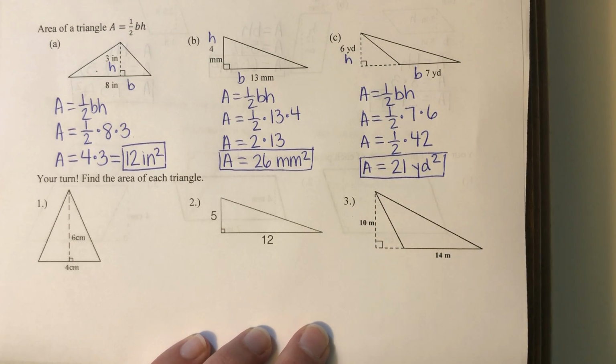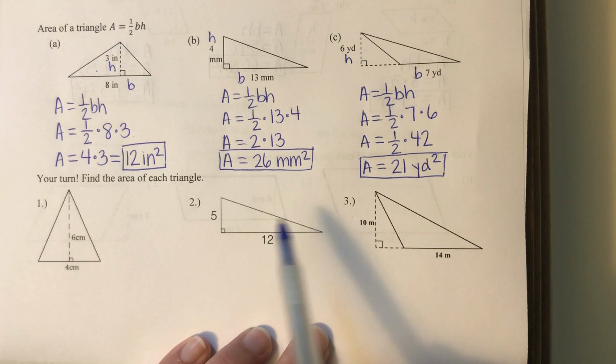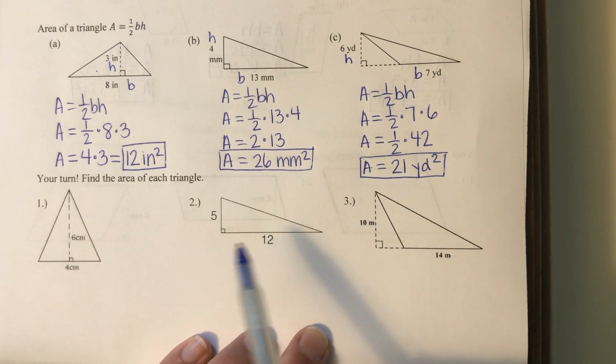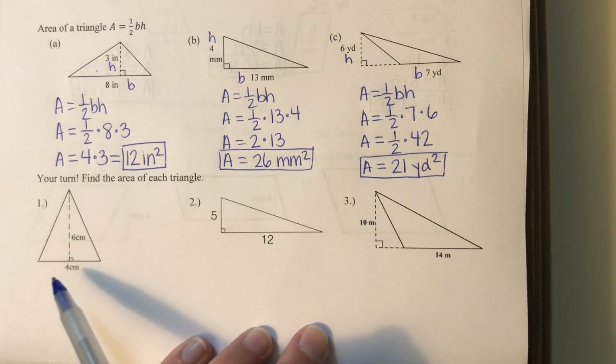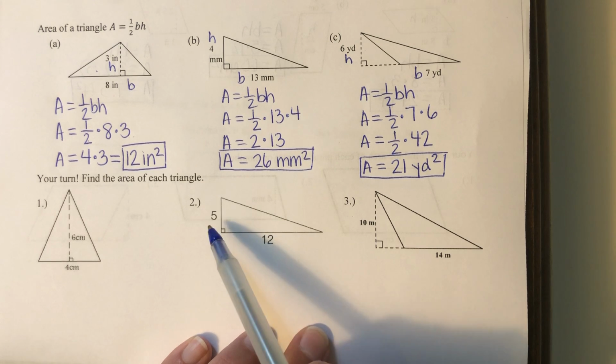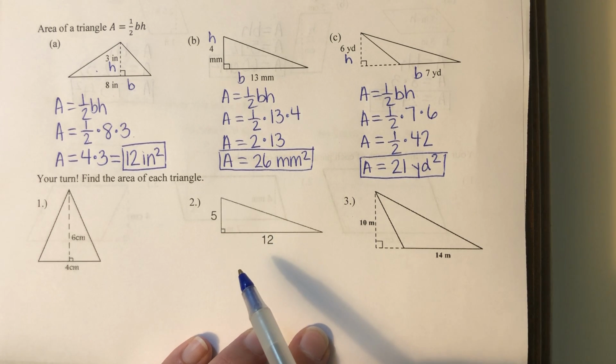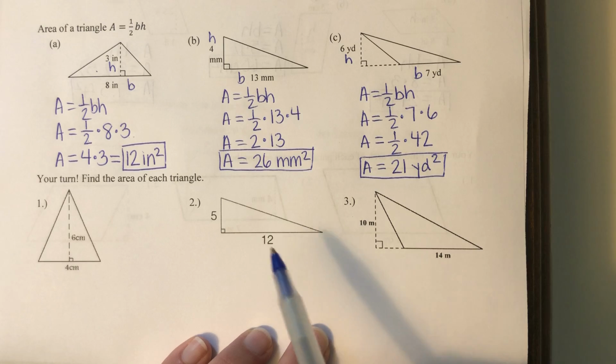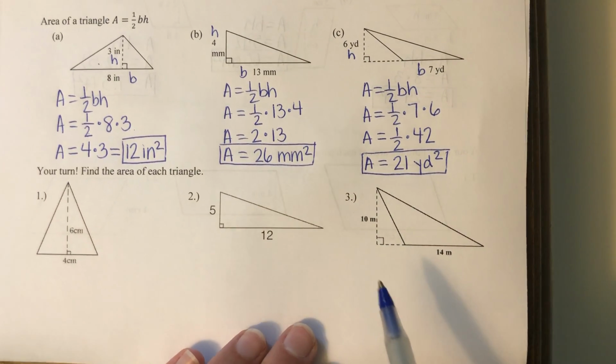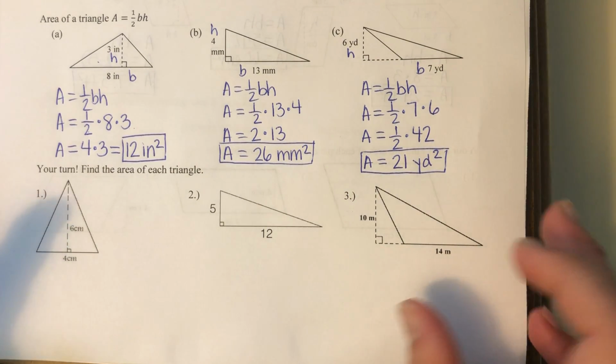Okay. Again, this is a your turn section for you to practice on your own. You can pause the video here. Notice in number 2 real quick, they don't give you any units. You're just going to write the word units again, like units squared. Okay, so you can pause here or leave it for the end. I'm going to move on to the last page.